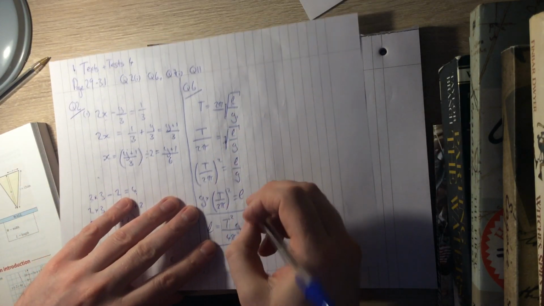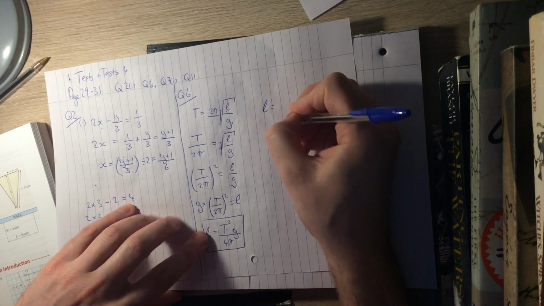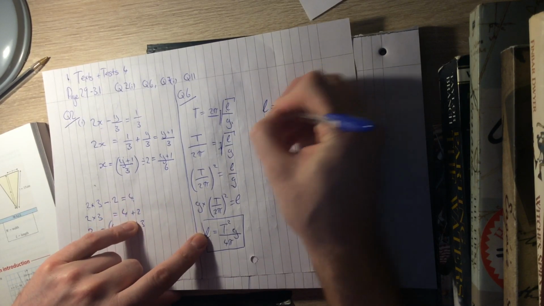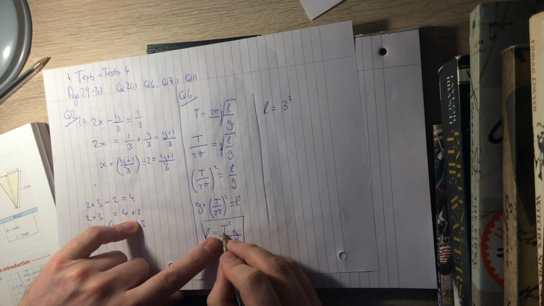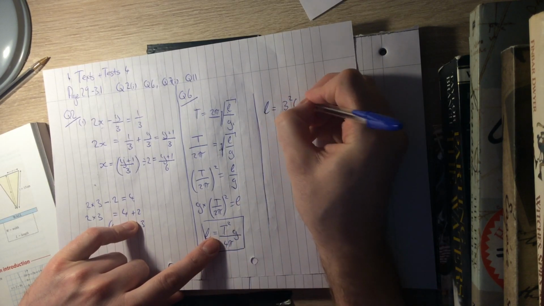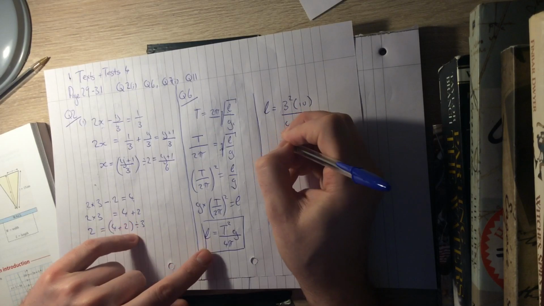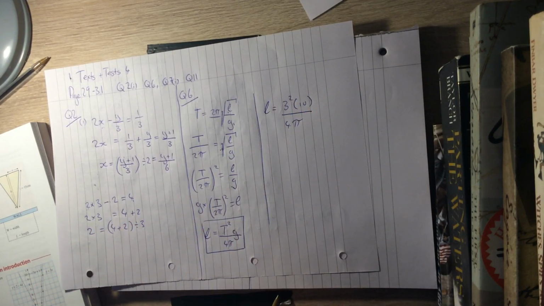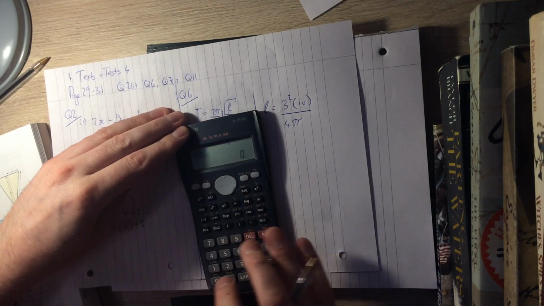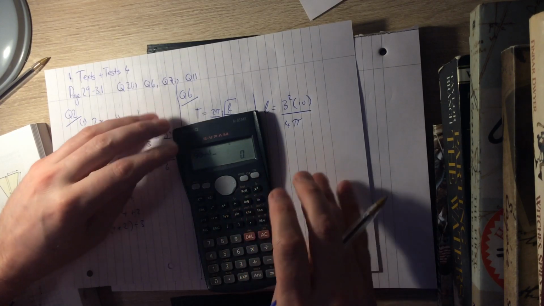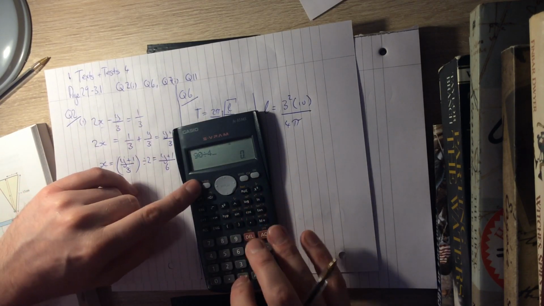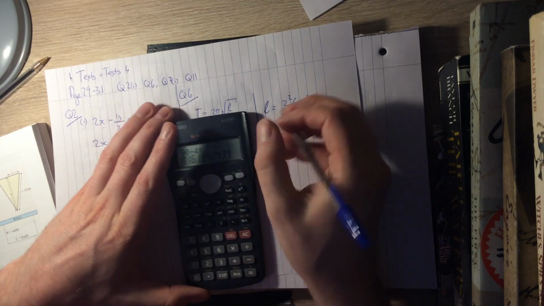Okay, well, the length of a pendulum of period 3 seconds when g is 10 meters per second squared is going to be 3 squared, 3 squared times g, which is 10, divided by 4 pi, and that's going to be 90 over 4 pi, which when you go to your calculator, 90 divided by 4 pi is going to be 7.1.